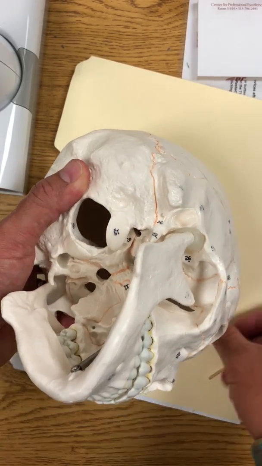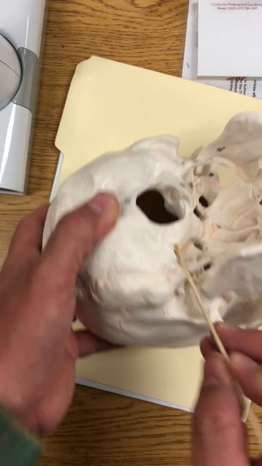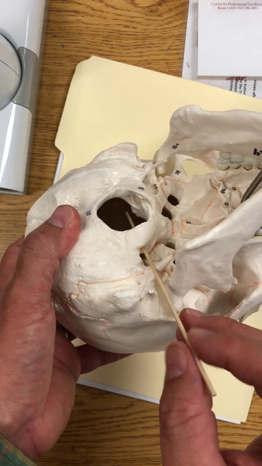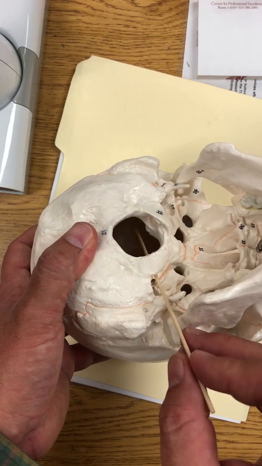And you have a hypoglossal canal. It's kind of hard to see from this angle, but I just stuck this pointer through it. Hypoglossal canal. Your hypoglossal nerve goes through there, cranial nerve 12.